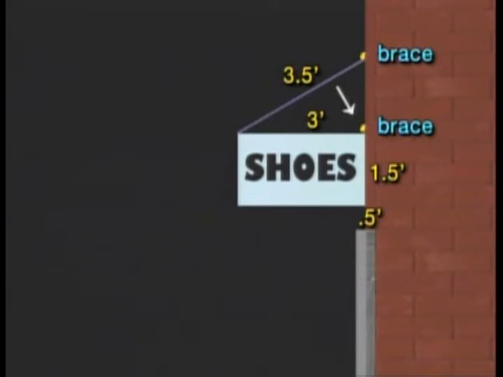Let's first find where to brace the top of the sign. The bottom of the sign must be half a foot above the door. Then we'll add the height of the sign, 1.5 feet. 0.5 and 1.5 equals 2 feet. So this brace will go 2 feet, or 24 inches, above the door. Now let's find where to put the other brace. Notice that the building and the top of the sign are at right angles to each other.